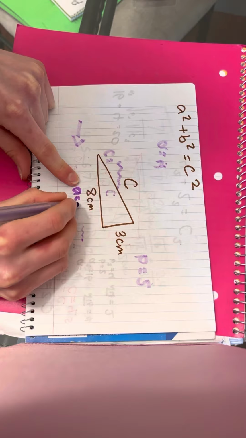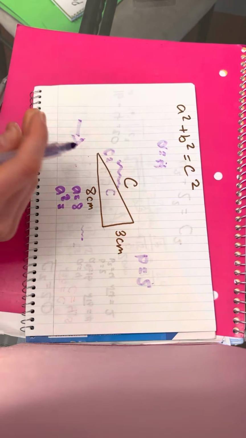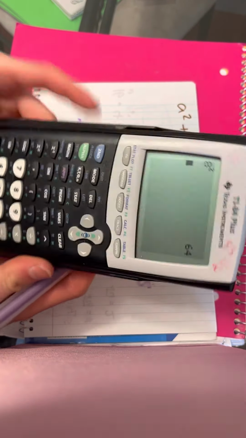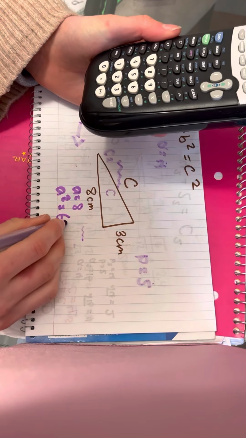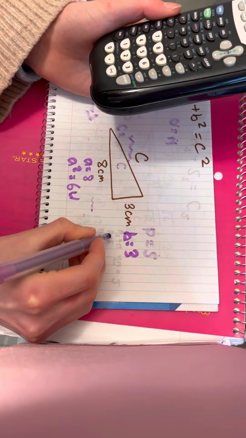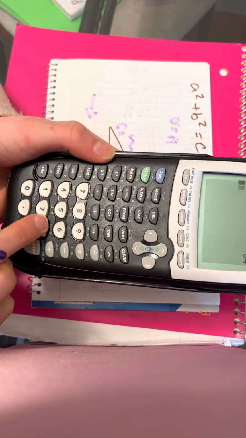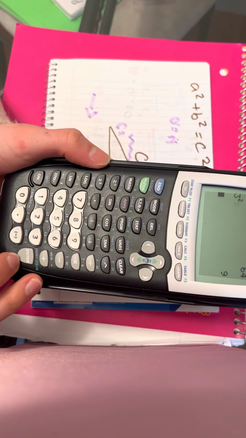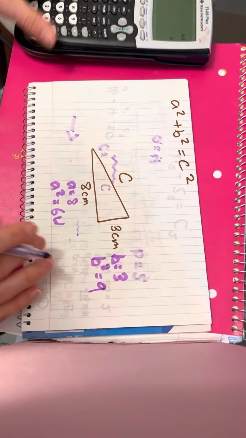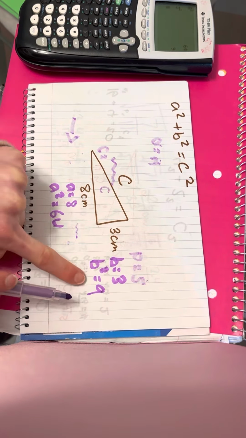A equals 8. A squared equals, let's see, 8 squared, 64. A squared equals 64. Okay, B equals 3. B squared equals, okay, 3 times 3, 3 squared, 9. Awesome, let's put a 9 right there. A squared plus B squared, 64 plus 9.